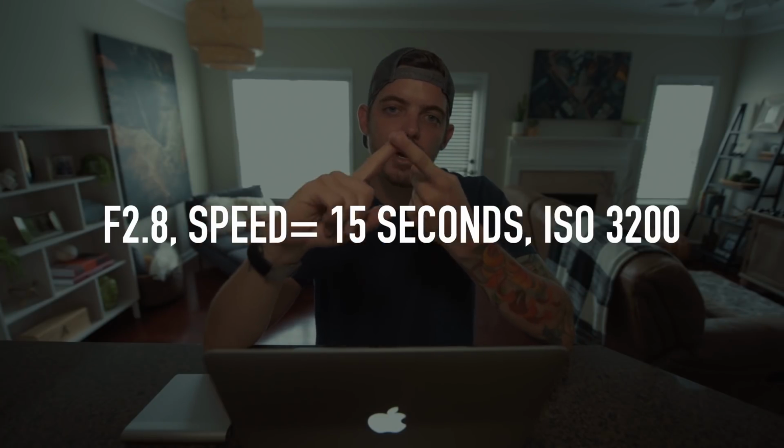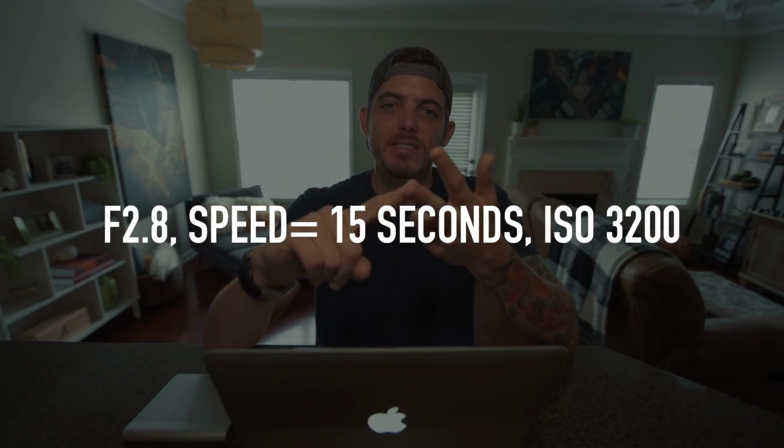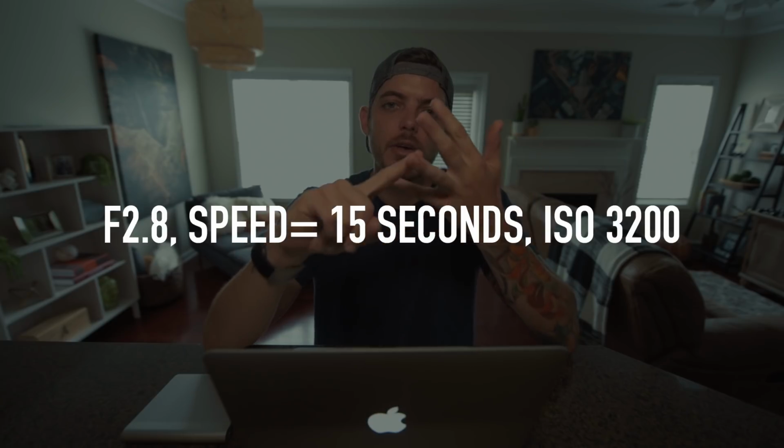So the settings that you're going to need on your camera are going to be like this. This is kind of the Milky Way standard you want to start with. f2.8 on your lens. You're going to want to do a 15-second exposure, ISO 3200. That's pretty much the standard. Now, granted, you might have to adjust accordingly depending on what your situation is, but when you get out shooting the Milky Way, I recommend starting with those settings and then moving them around.